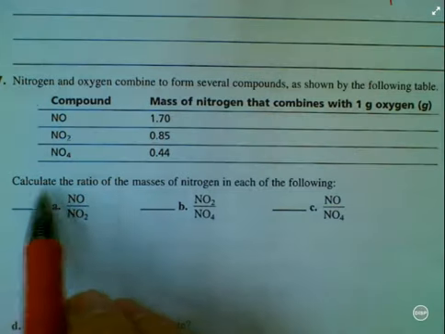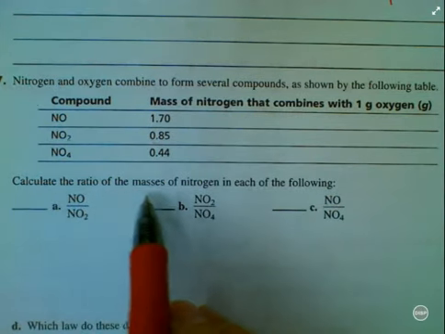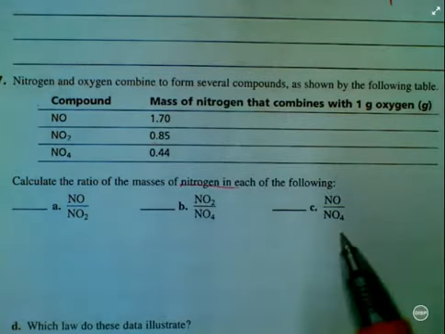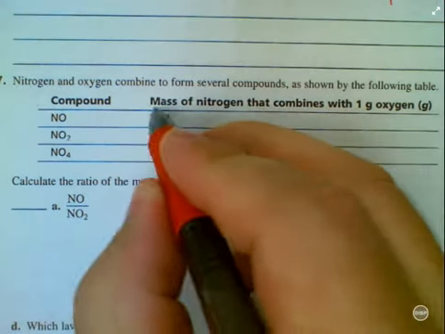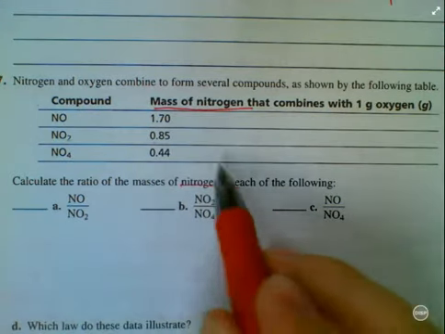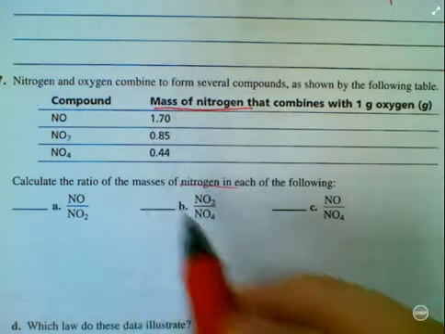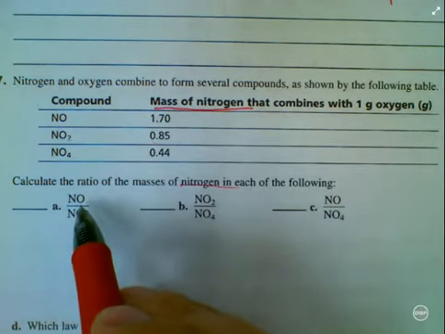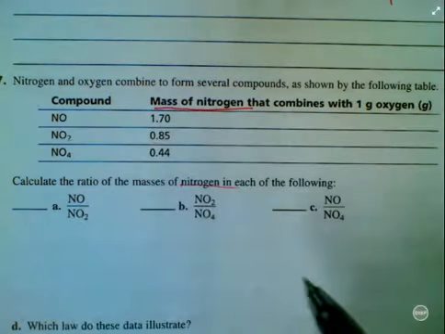So what we're actually supposed to do with this data, calculate the ratio of the masses of nitrogen in each of the following. Now, we have this data, the mass of nitrogen. We're getting that from this table right here. And so functionally what we're going to do is compare nitrogen monoxide and nitrogen dioxide.